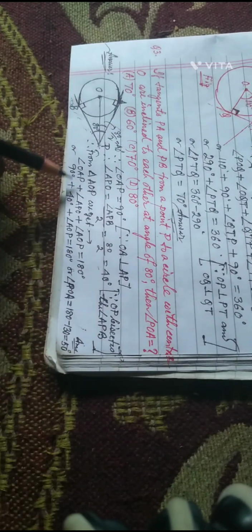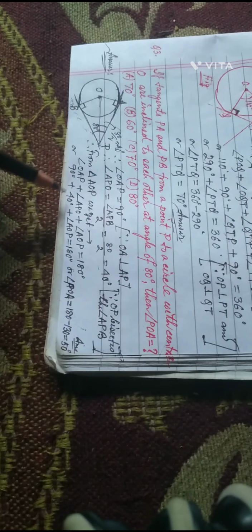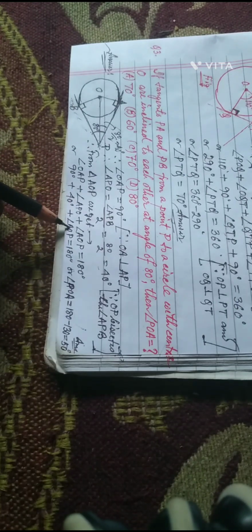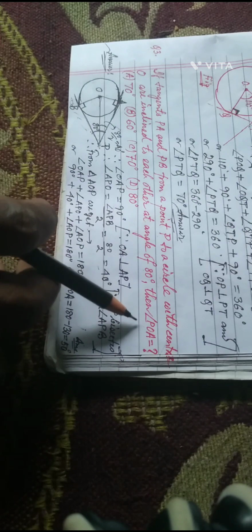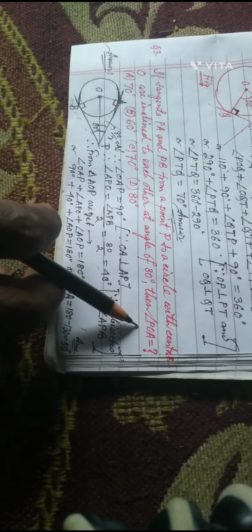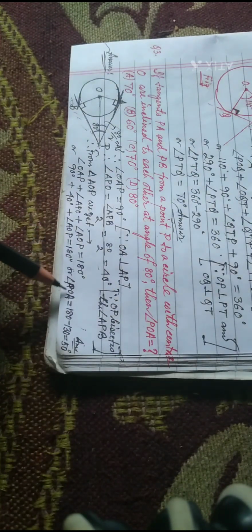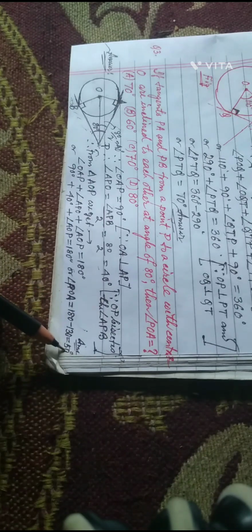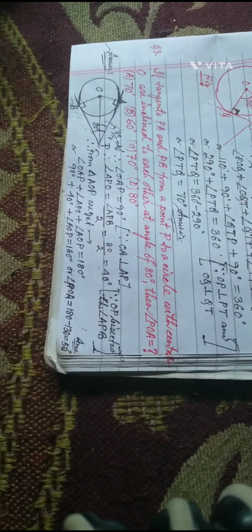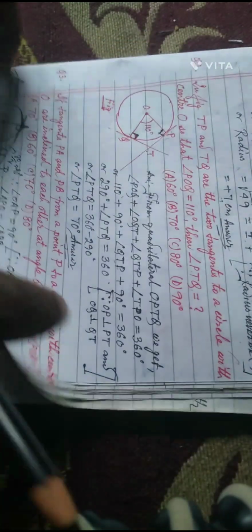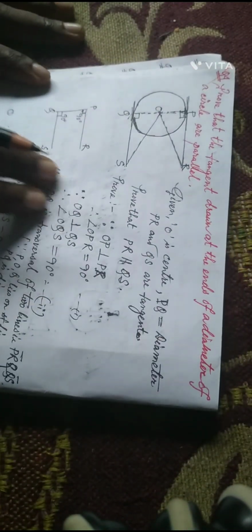The sum is 180, because we know that the sum of three angles of a triangle equals 180 degrees. That's why, with OAP equal to 90, APO equal to 40, AOP has to be found. The question is to find the value of angle POA, and that's why POA equals 180 minus 130, that is 50 degrees. Clear? This is very simple. If you draw the picture, then you must solve it.